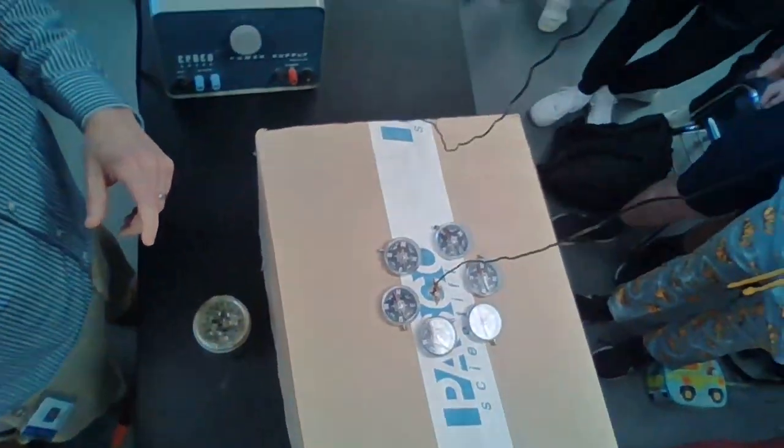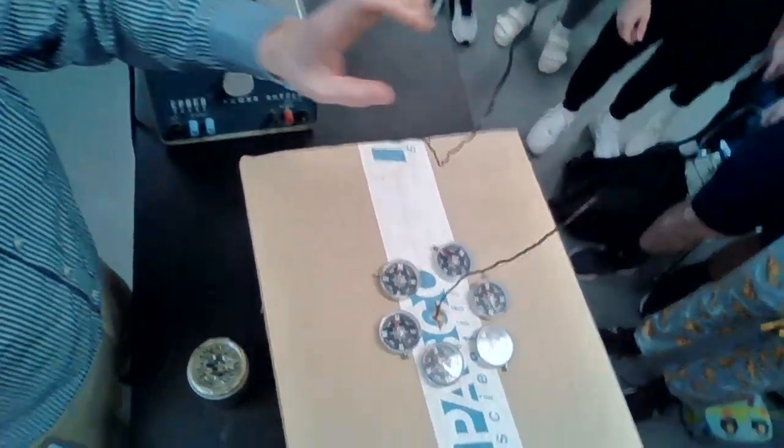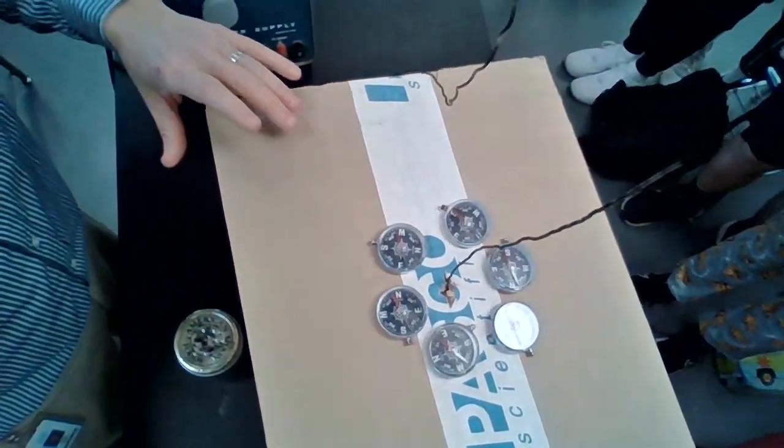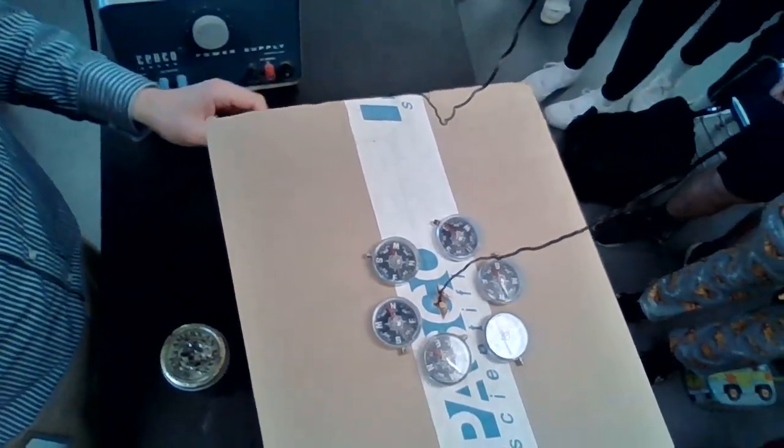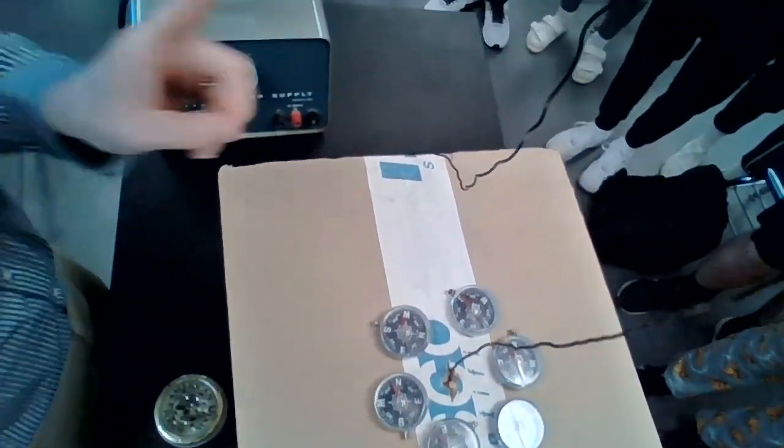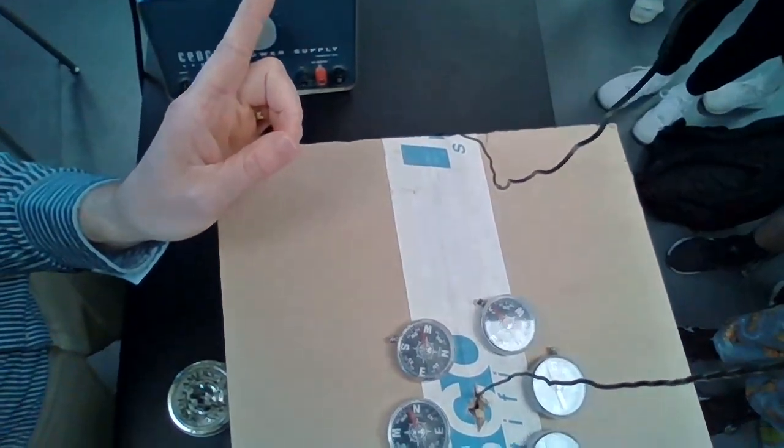All right. So what we find, we have a wire, and all the compasses are pointing that way, north, due to the Earth's magnetic field. Now we're going to plug this up.